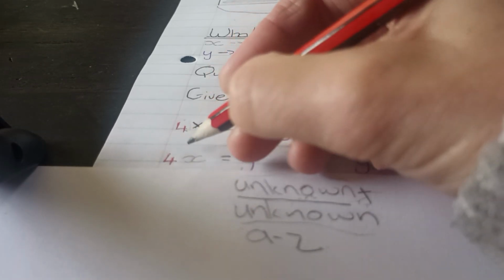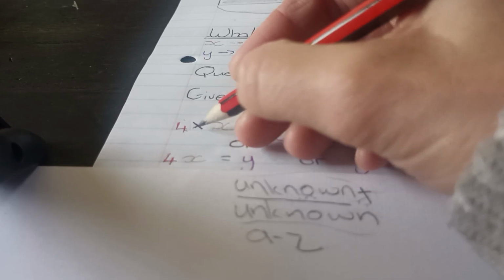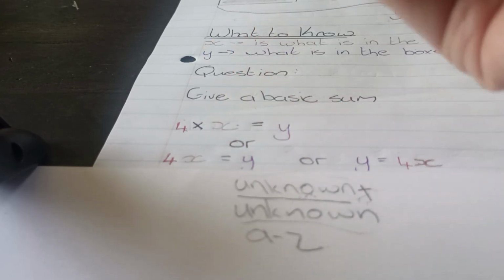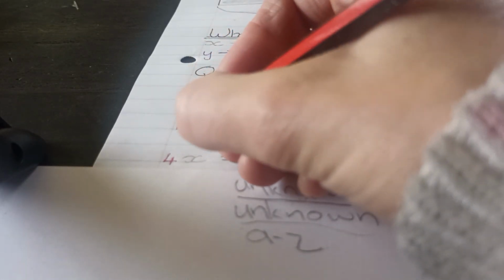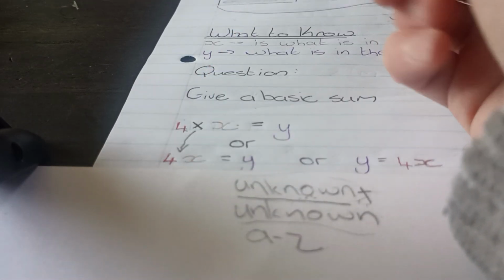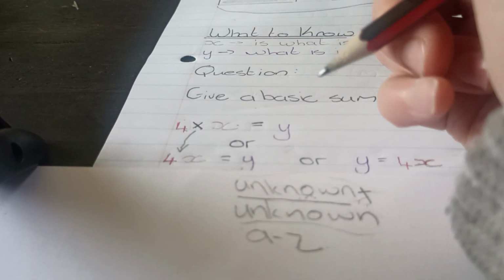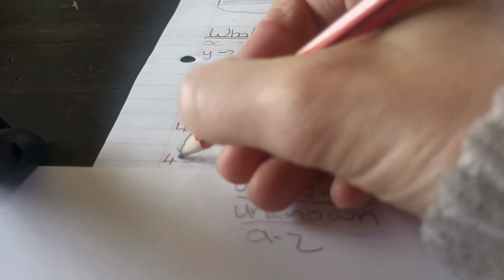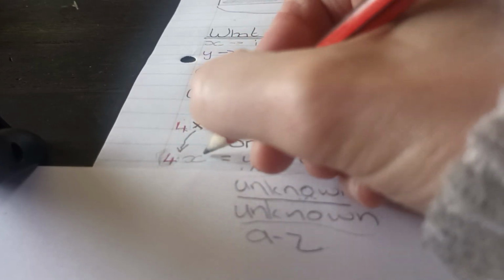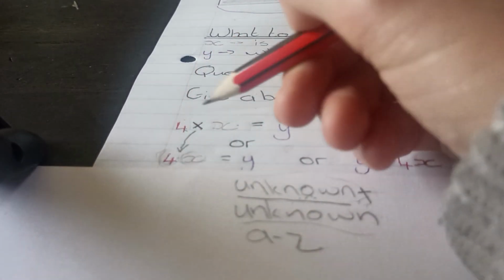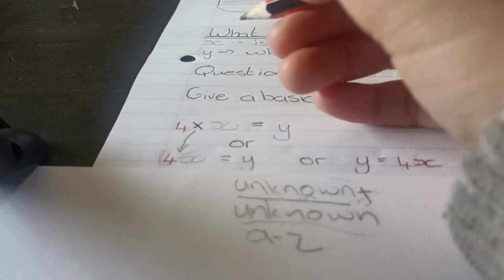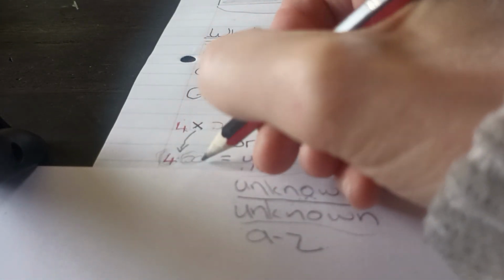And another way is we leave that times out so that we save some time. It is still there, but no one is going to tell you that anymore. You are grade 9 now, and from now on, no one is going to say there's a times in between your 4 or your number and your unknown. You just have to know that. You have to remember that. So we can write it like this.